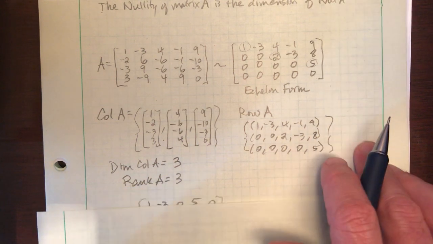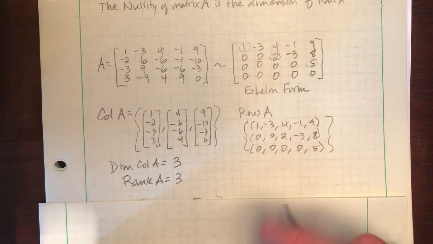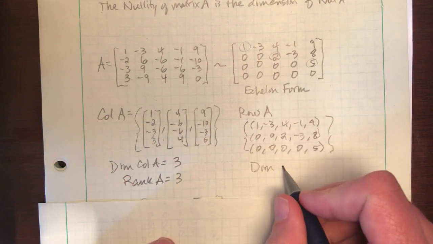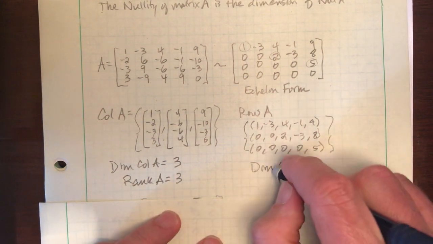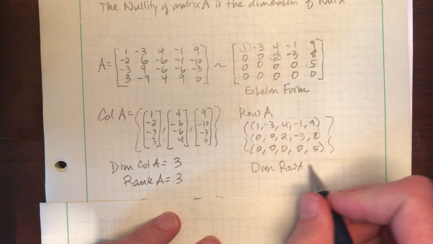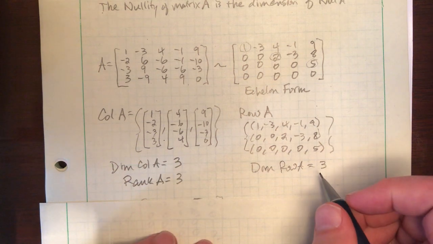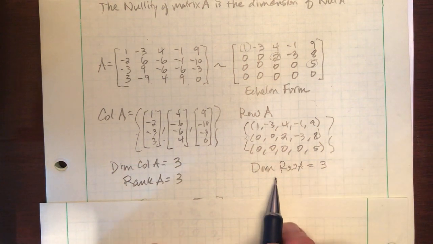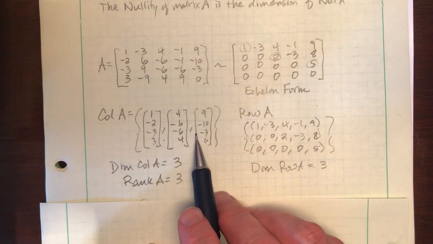So there we go. What do I have here? I've got the dimension of my row space is also 3. And I don't need to call it the rank because the rank has everything to do with the column space.